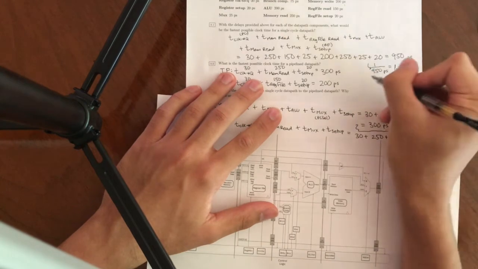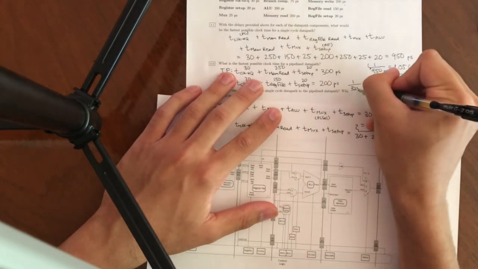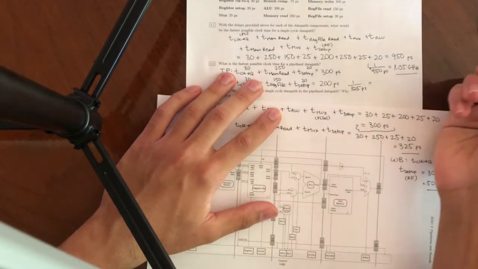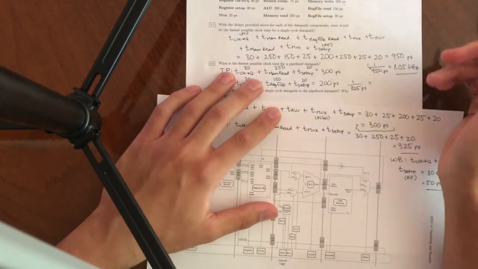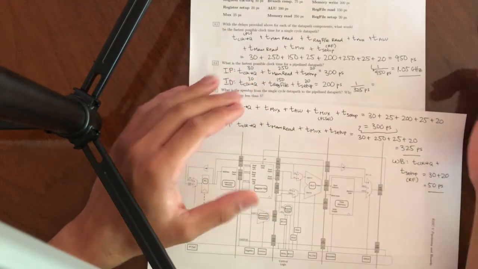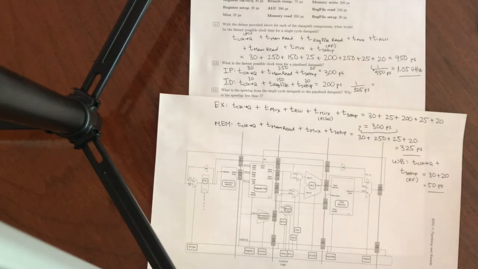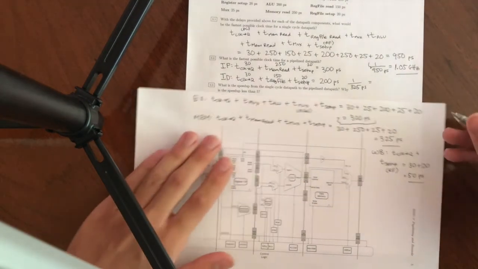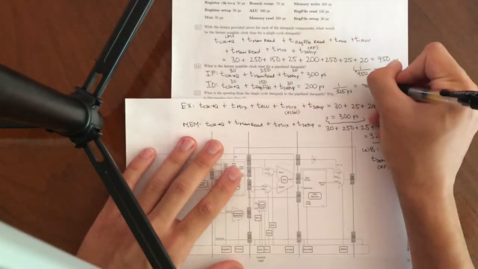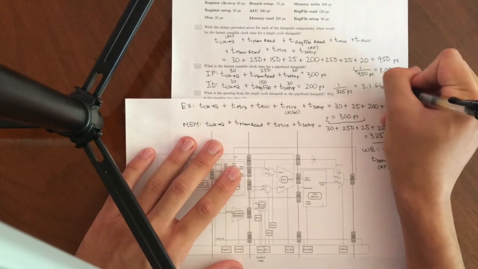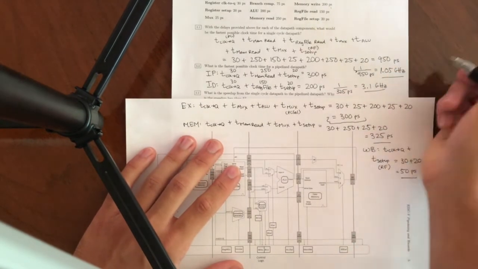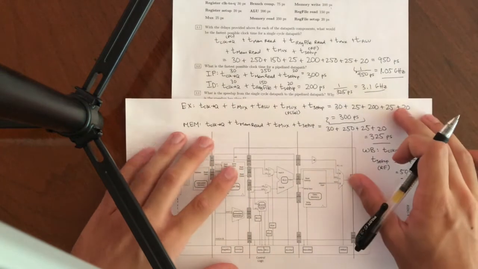So 325 is the slowest cycle, so 1 over 325 is the fastest time, which looks like about 3.1 gigahertz. Okay, so significantly faster than this.